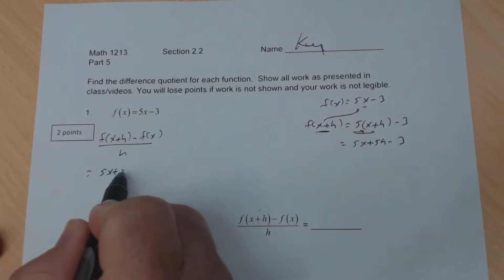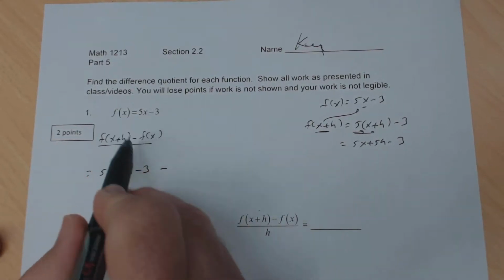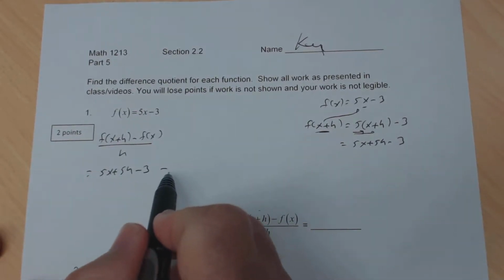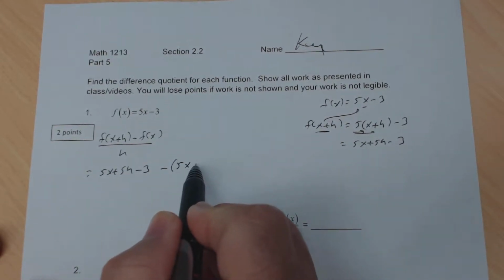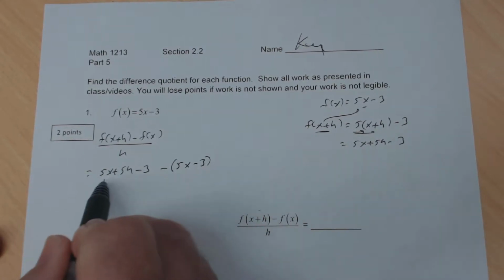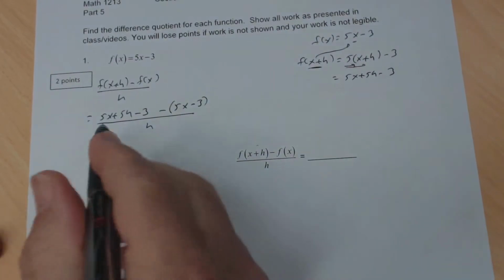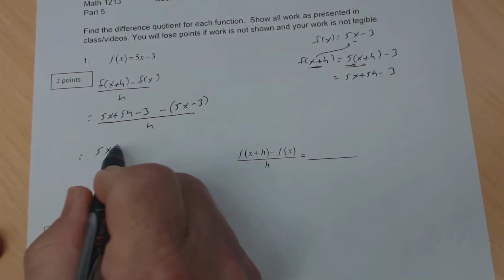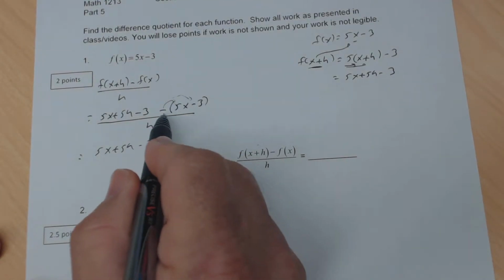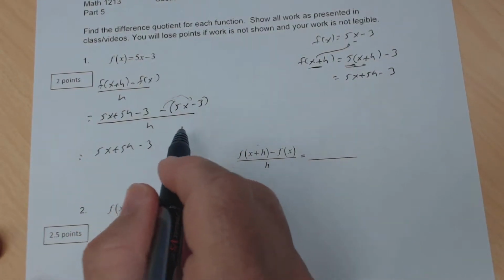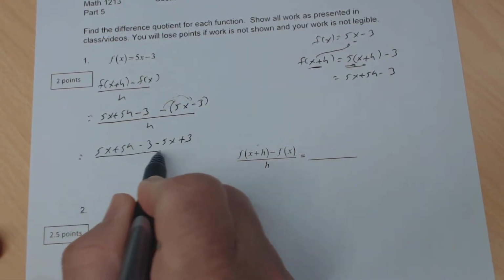So 5x plus 5h minus 3, and then I'm subtracting the function f of x. We have to put that in parentheses because I'm subtracting all of these terms. So I'm going to say minus, in parentheses, 5x minus 3, all divided by h, equals 5x plus 5h minus 3. Now I'm going to distribute the negative: take the opposite, or distribute the negative 1, however you want to think about this. Minus 5x plus 3, divided by h.